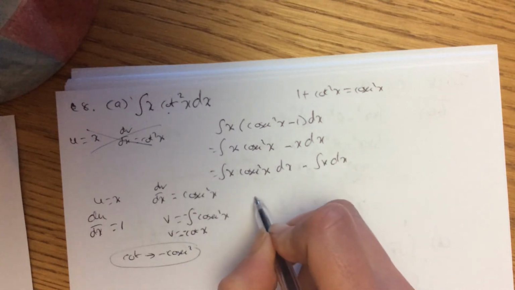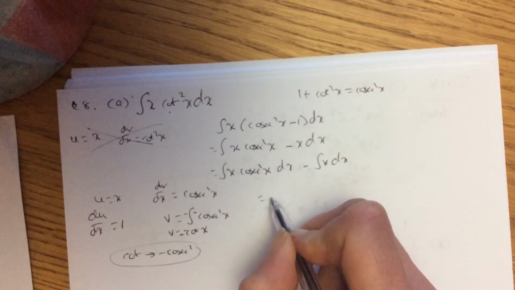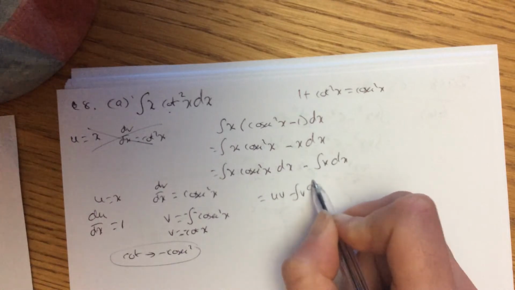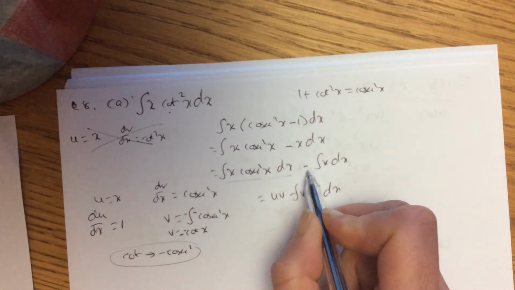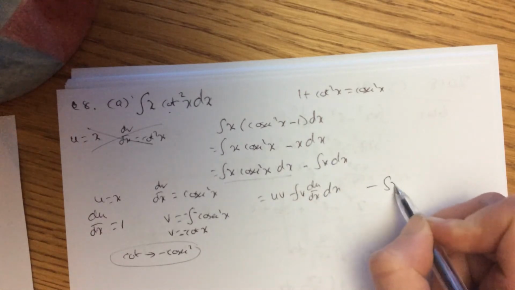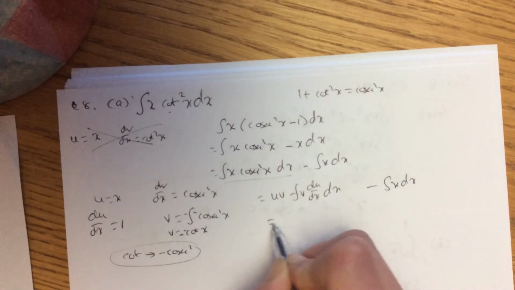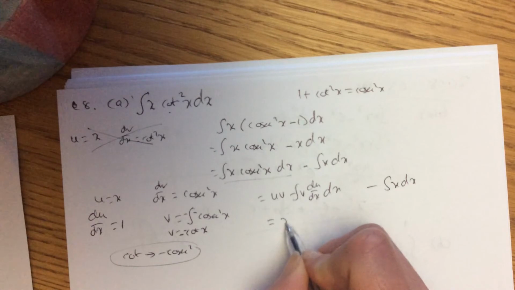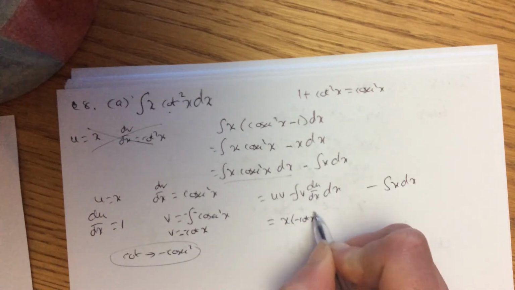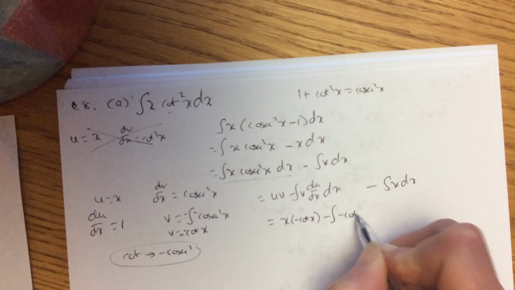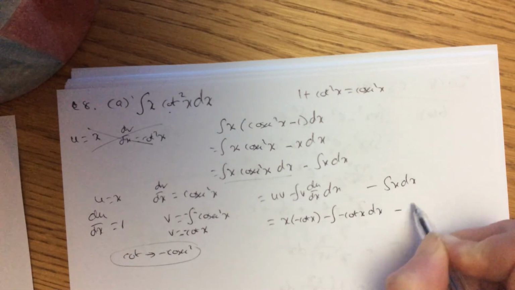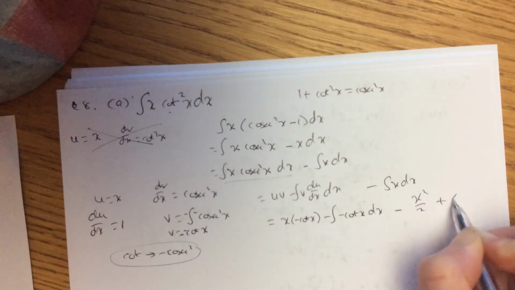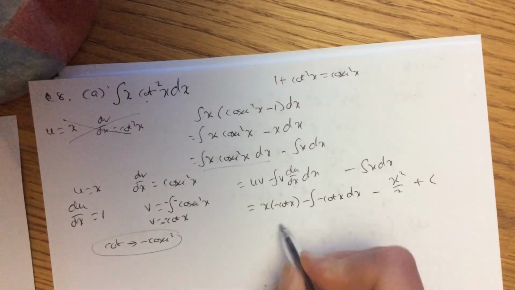So now I'm going to use my uv minus integral of v du by dx for this bit, and then this bit's just going to be ordinary. So it's quite a lot to keep your eye on here. U, v, minus integral of v du by dx is a 1, dx, minus integrating this, x squared over 2.